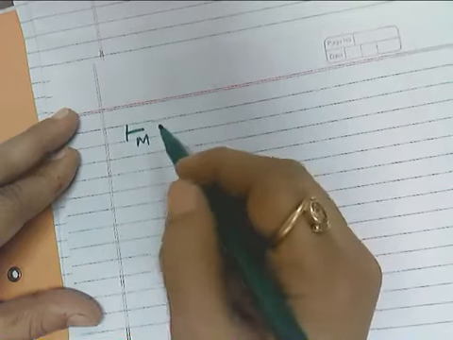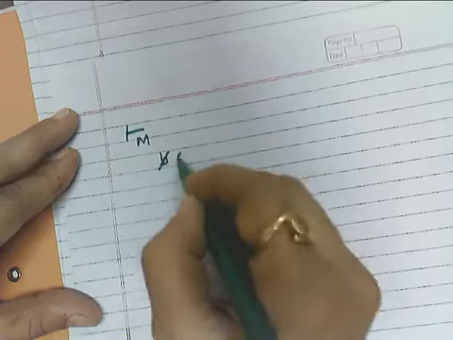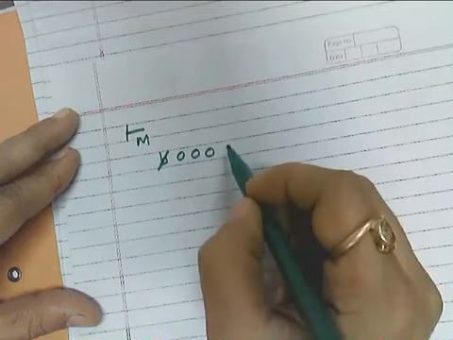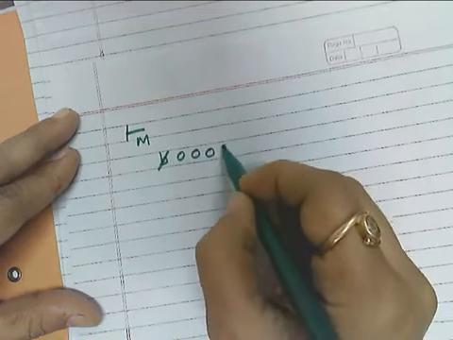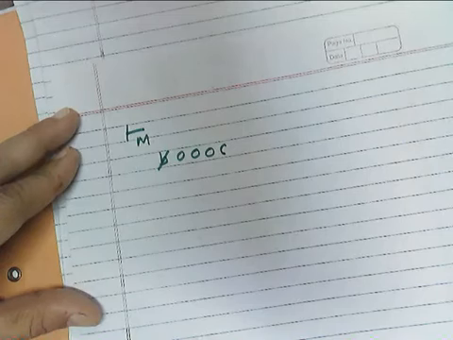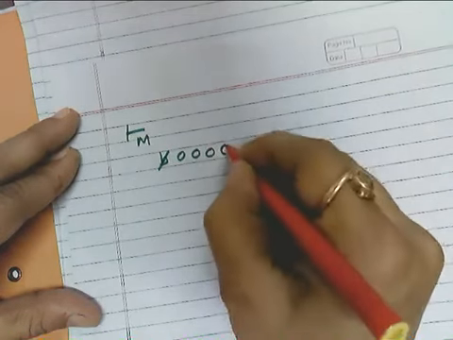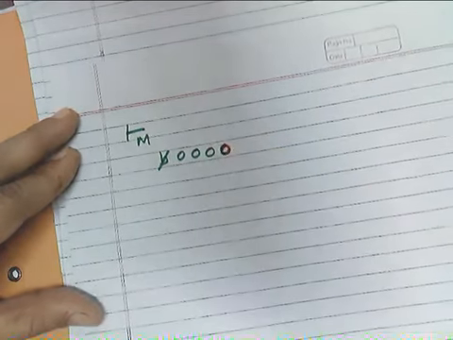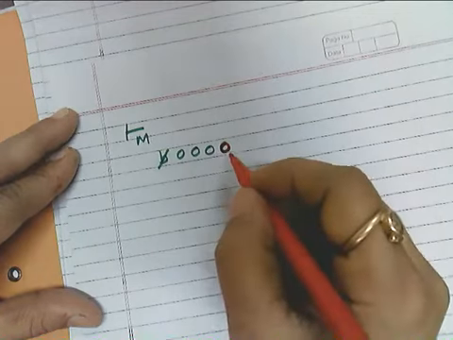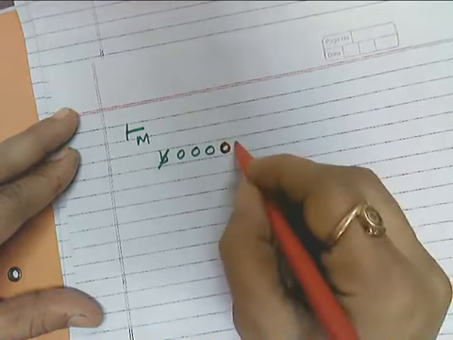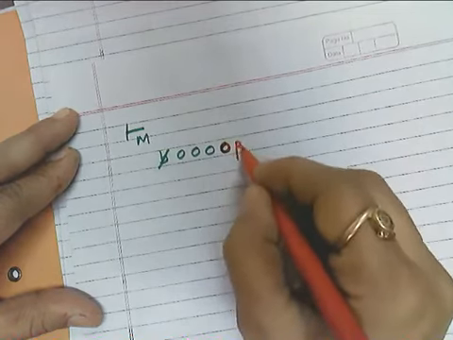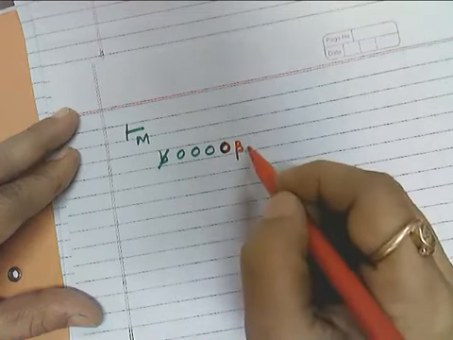So now after reading this, what is happening? 0, 0, 0 and 1 is also changed to 0. So let me make it with another color. So 1 is updated to 0 and the head is moving towards the right, okay, as well.